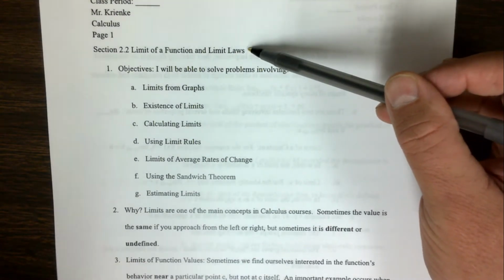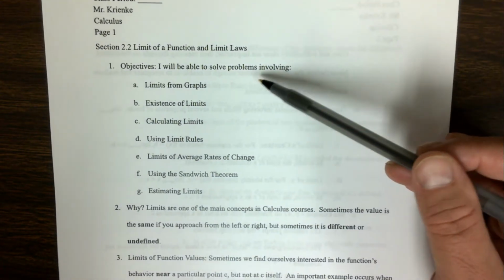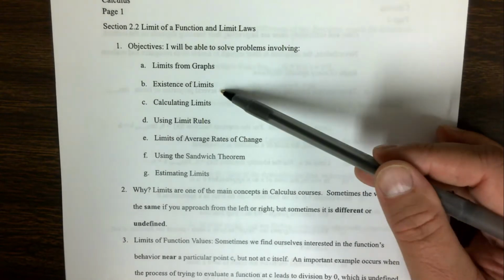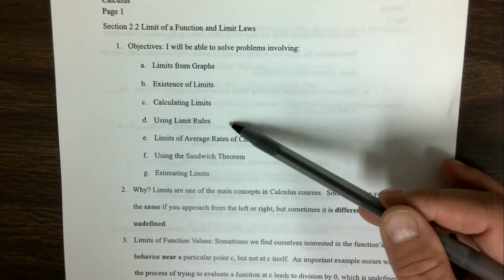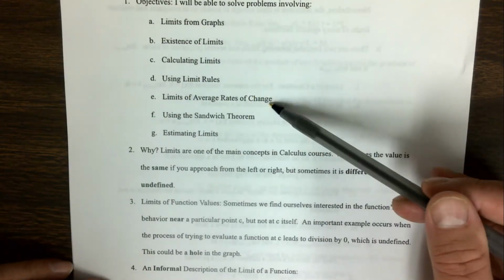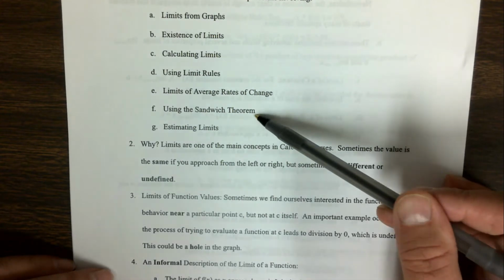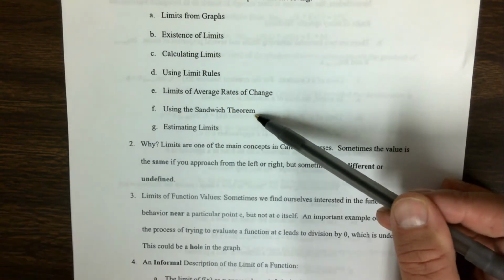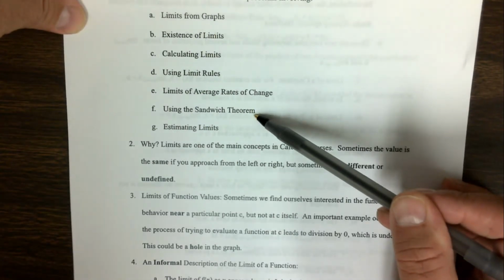So your objectives are to be able to solve problems involving limits from graphs, existence of limits, calculating limits, using your limit rules, limits of average rates of change using the sandwich theorem, which is like trapping a value between two values, and estimating limits.